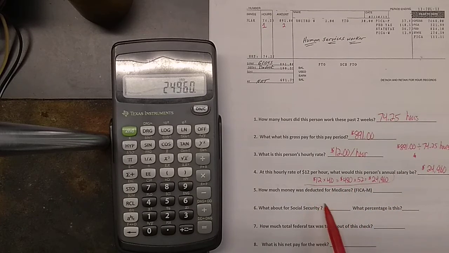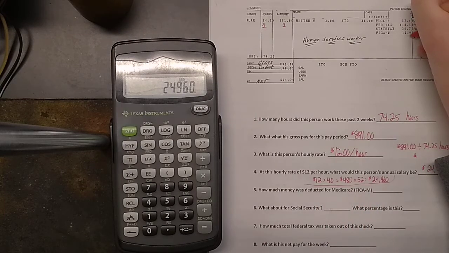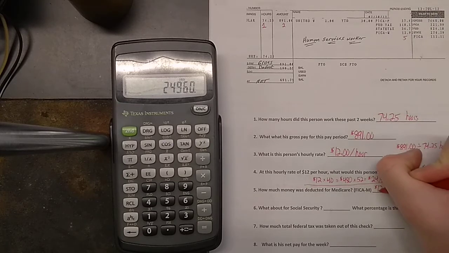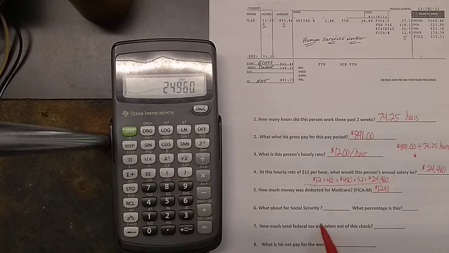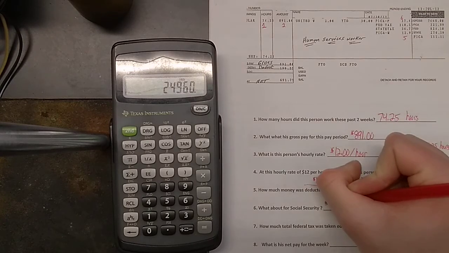Number 5, how much money was deducted for Medicare, FICA-M? That's right here, $12.91. What about for Social Security? Again, I said Social Security is this FICA-P, so that's up here, $37.42.